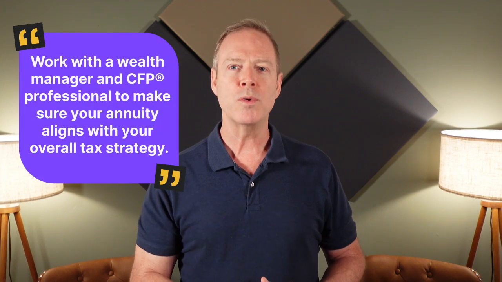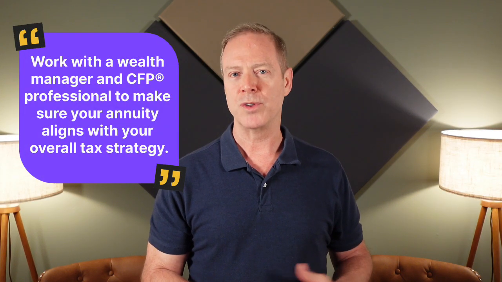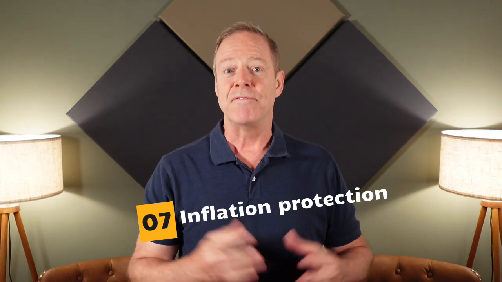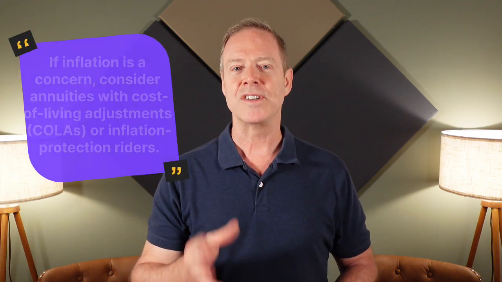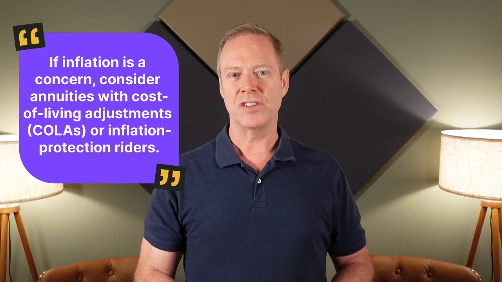Here's a tip. Work with a wealth manager and CFP professional to ensure your annuity aligns with your overall tax strategy. Number 7, lastly, inflation protection. Will your payments keep up? Some annuities lock in fixed payments, meaning the purchasing power of your income declines over time due to inflation. Here's a tip. If inflation is a concern, consider annuities with cost of living adjustments, or COLAs, or inflation protection riders.